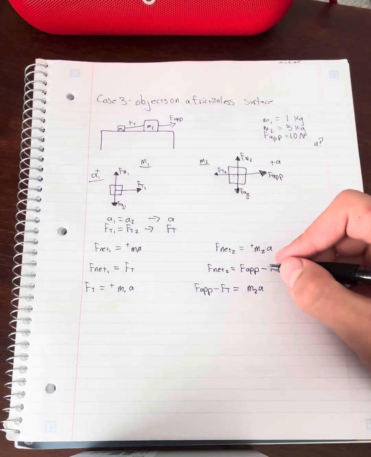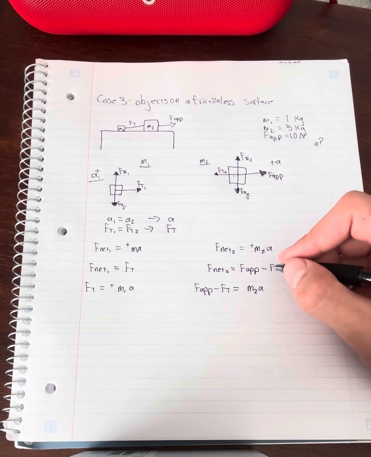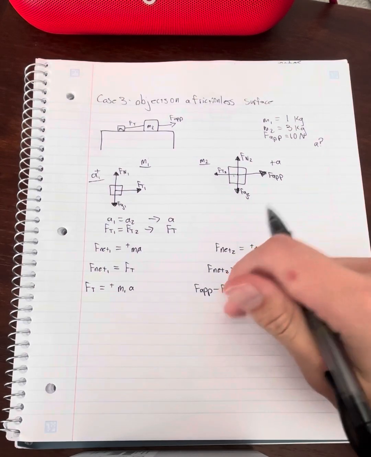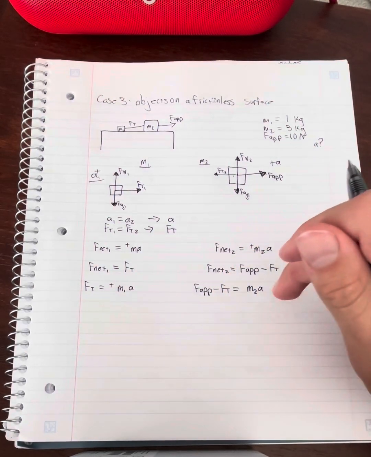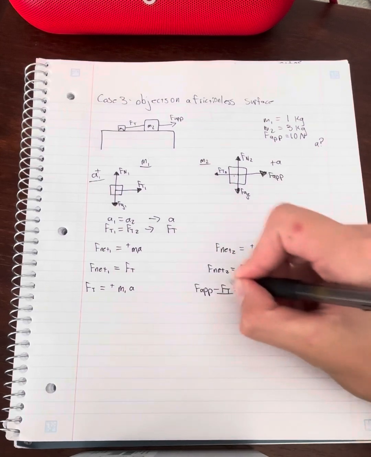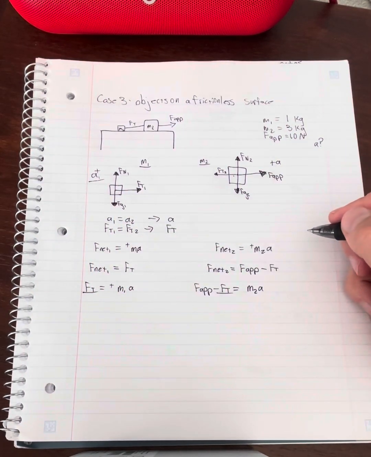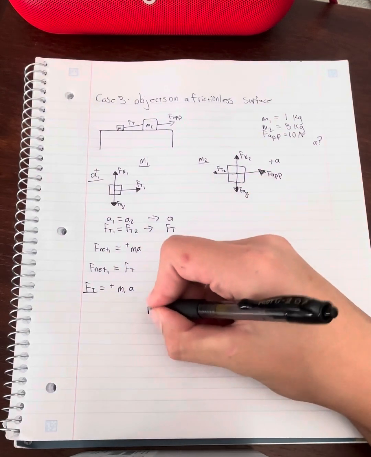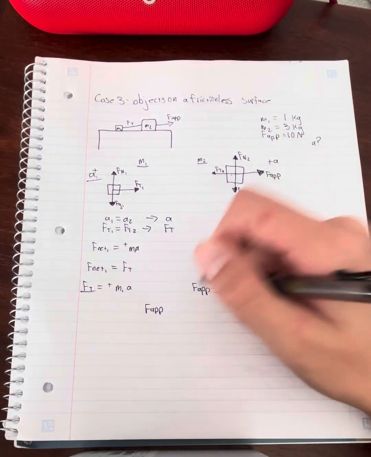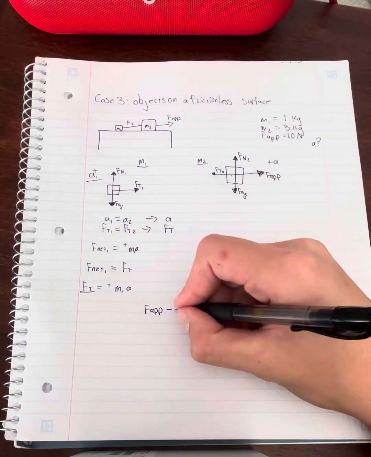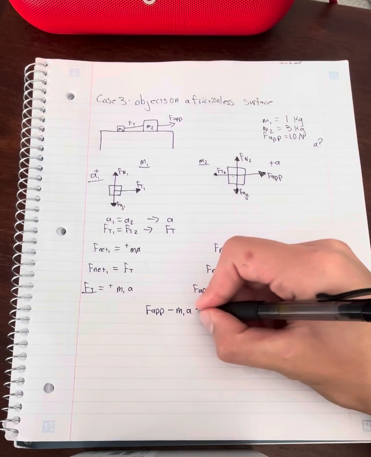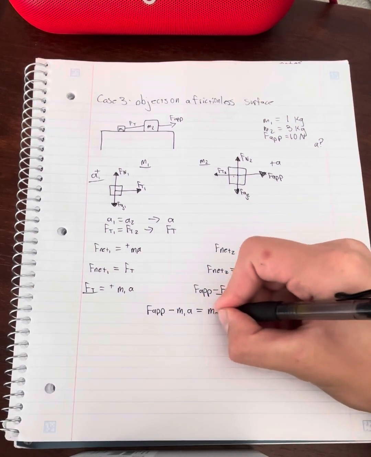And now we gotta substitute these two equations, so they both share force of tension right here and right here. And so we're gonna plug it in. I'll plug this into there. So applied force minus M1A is equal to M2A.